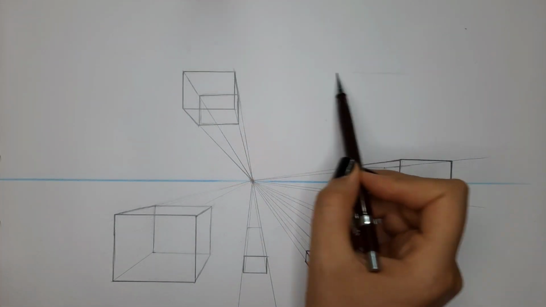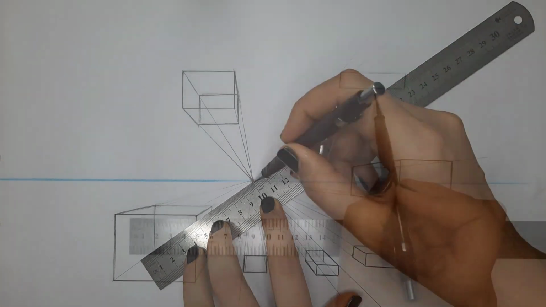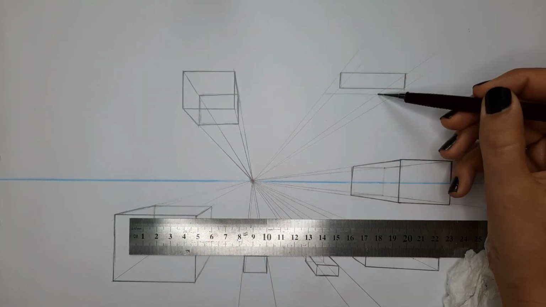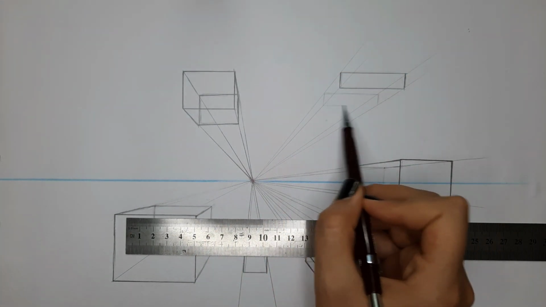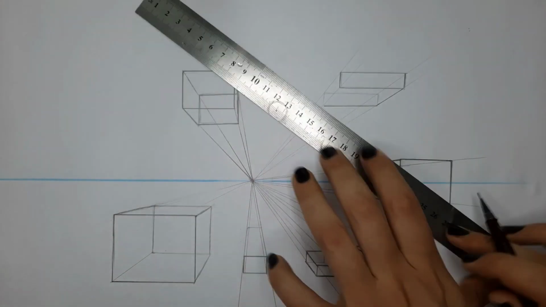Now try moving it over to the right so you can also see the left side of the box. The sides of the box are depth planes, like the top and the bottom of the box. So they will also recede along to the vanishing point.